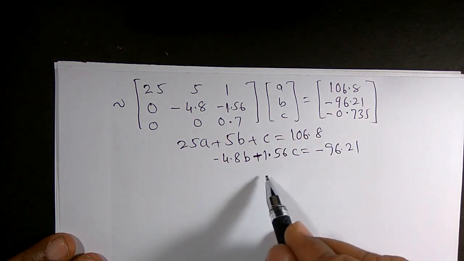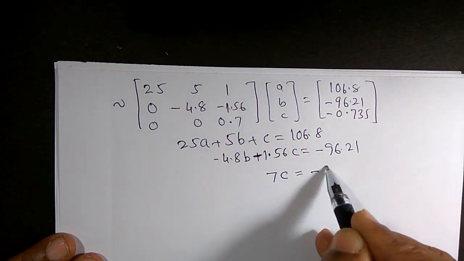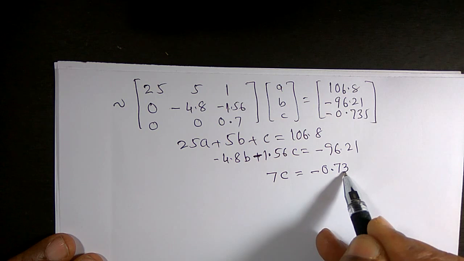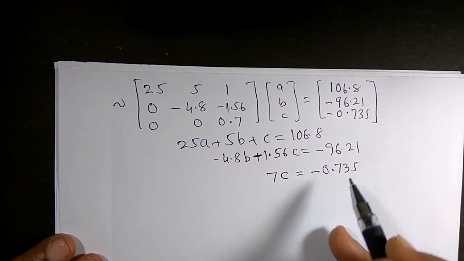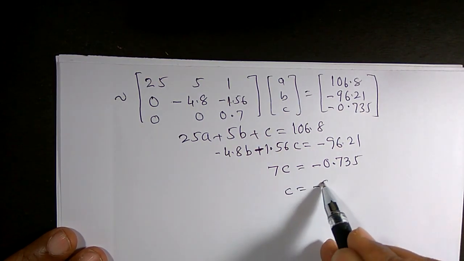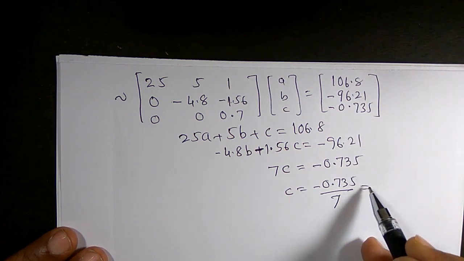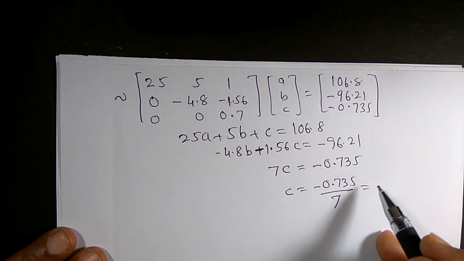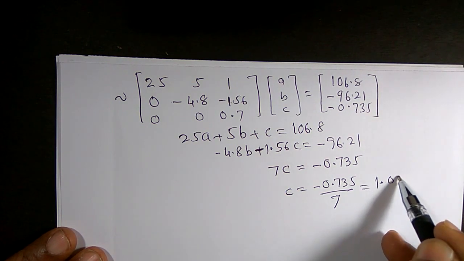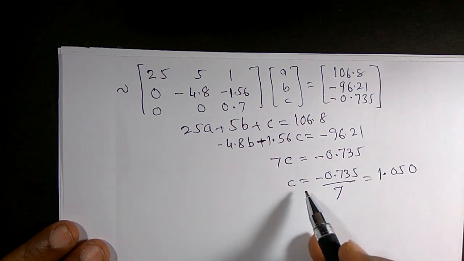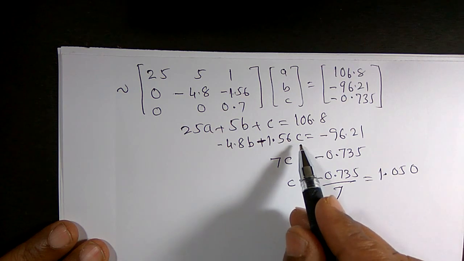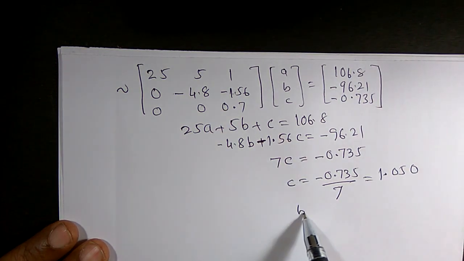From the last equation, 0.7 times c is equal to minus 0.735. Therefore c is equal to 0.735 divided by 0.7. After simplification, you will get 1.050, right?